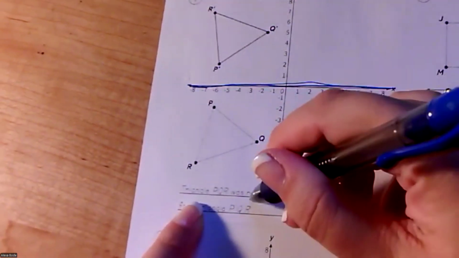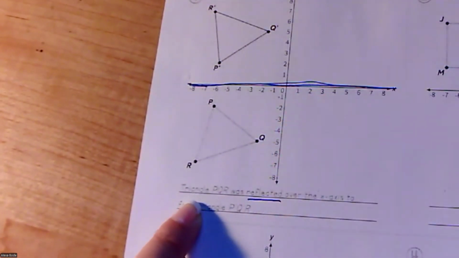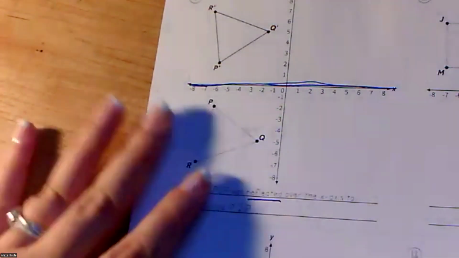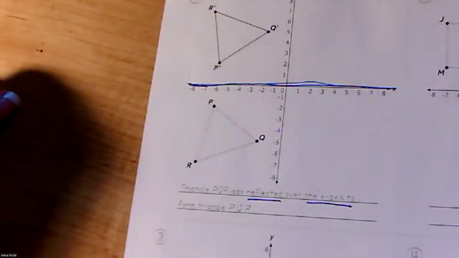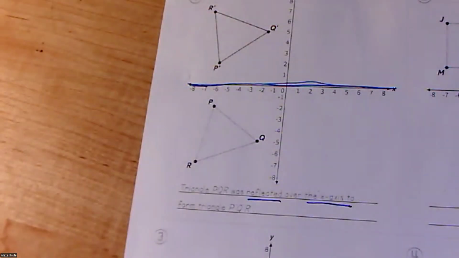And the big thing here is that you're telling me what type of transformation it is. This whole paper is going to be reflection. And you're telling me which axis it is being reflected over. What I did not realize is that not all of these problems are the x and y axis, like I said they were going to be.